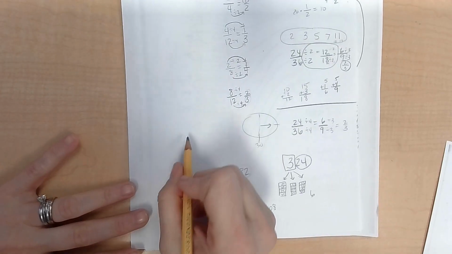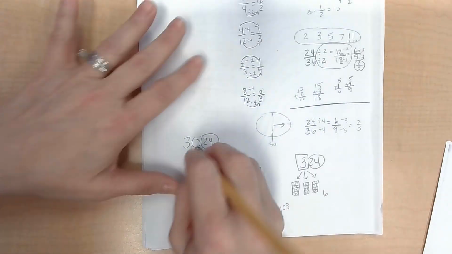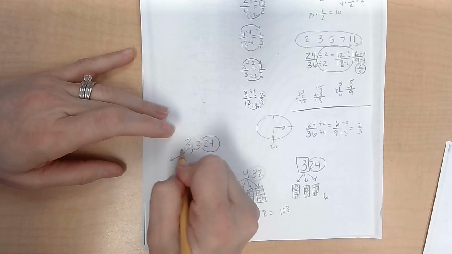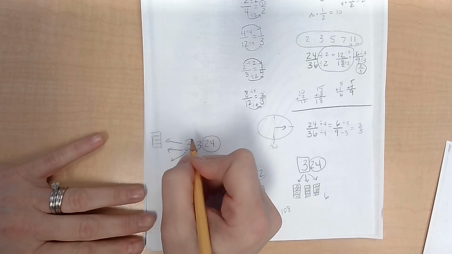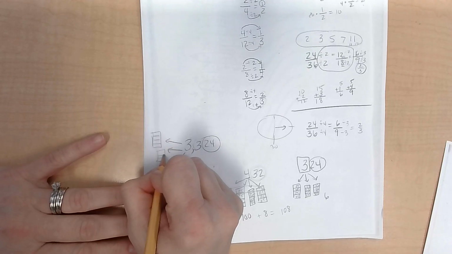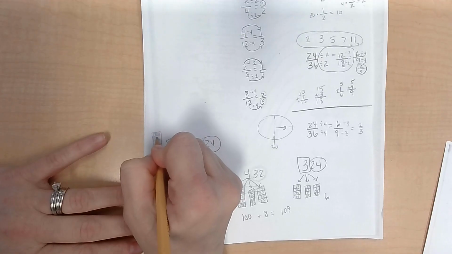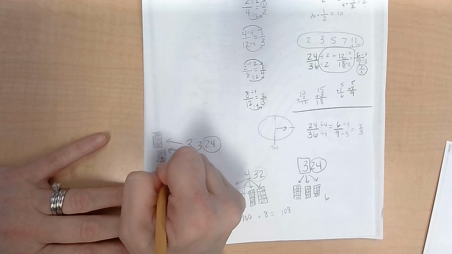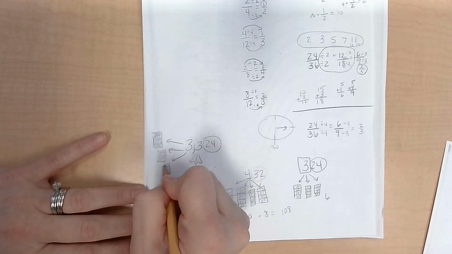So how about, what if I had 3,024? I'm still just going to look at this one. Let's say I even have 3,324. Well, 1,000 is still divisible by 4. I have 3 of these 1,000s. 1,000 divided by 4 is 250. And then, of course, my 3, I would have this here. Okay, I would have 3.